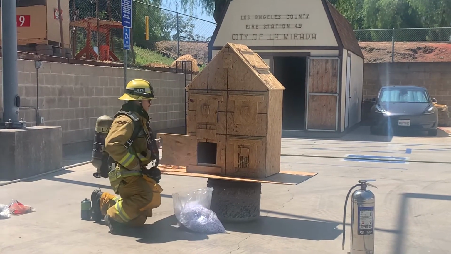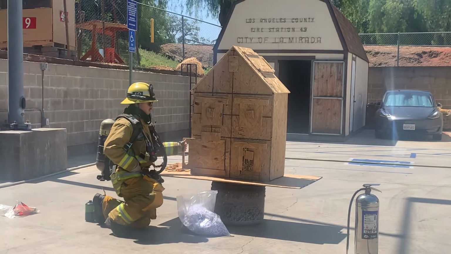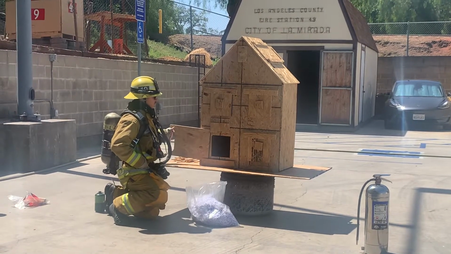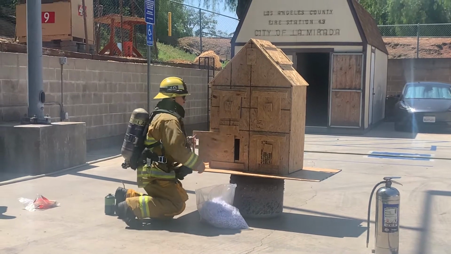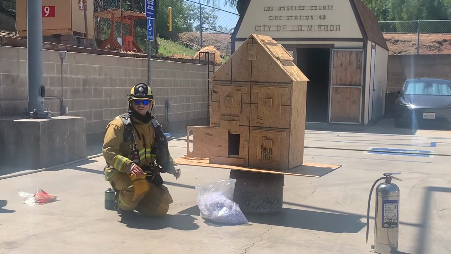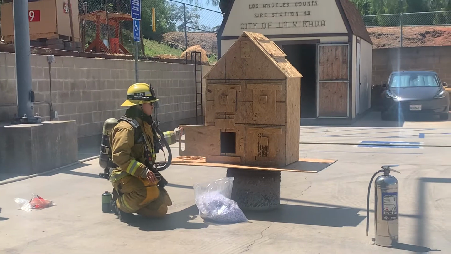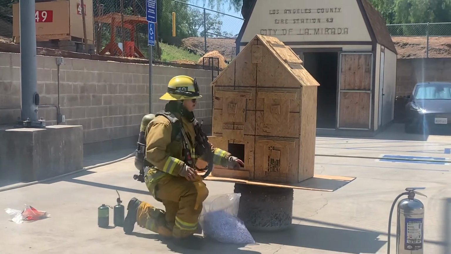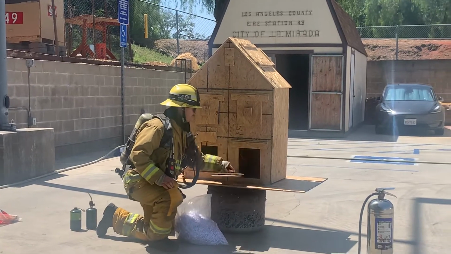We have a sliding door here, so we can control all the way closed, a quarter, half, 3/4, and then all the way open as well. So we can see how that's going to affect our fire development and how we can actually pretty much put the fire out just by controlling it with the door here. In each room, we do have a window.